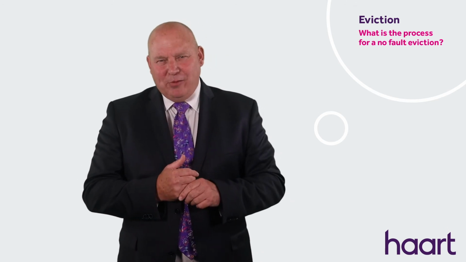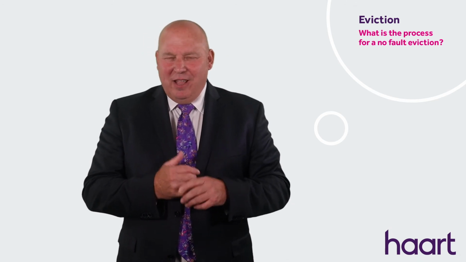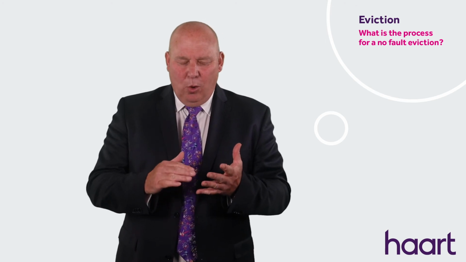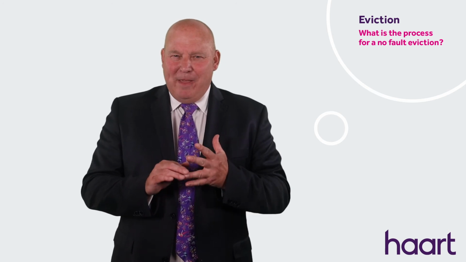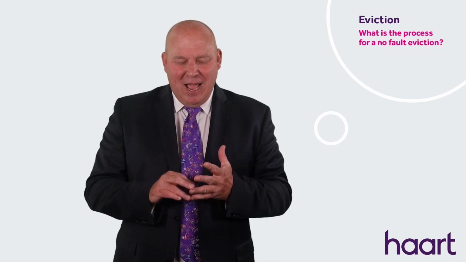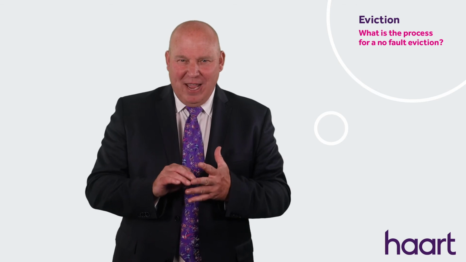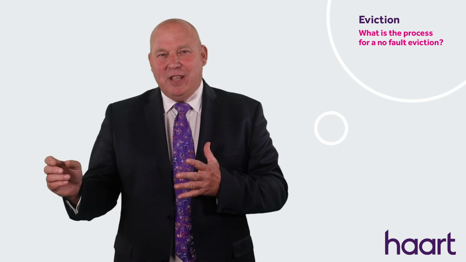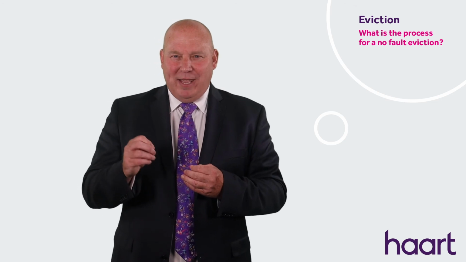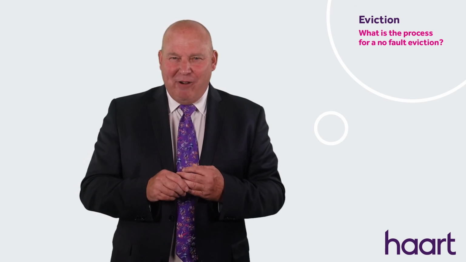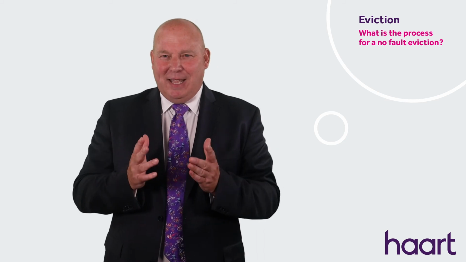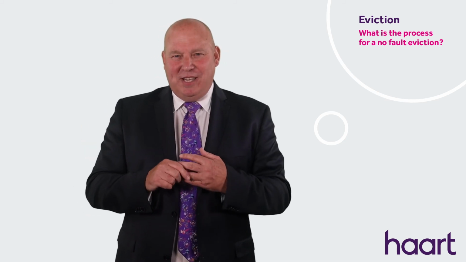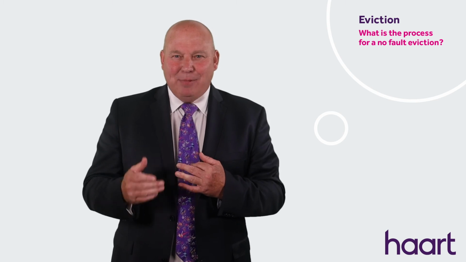The most common grounds in a Section 8 notice are for rent arrears or late payment of rent, by far and away the most common reasons for serving a Section 8 notice. There are grounds that are mandatory and there are grounds that are discretionary, and that refers to the decision that the judge has to make when the case goes to court. The mandatory grounds, including rent arrears, the judge has no choice. He has to give possession back to the landlord. Discretionary is obviously up to him.